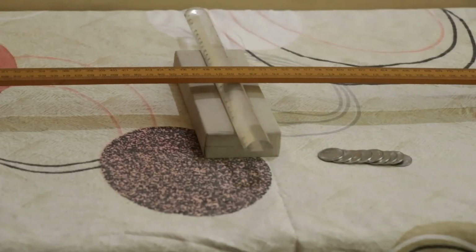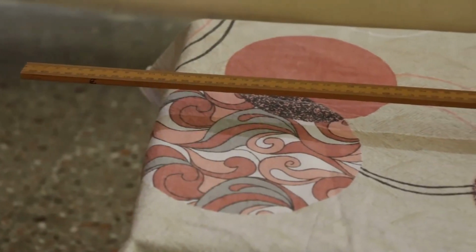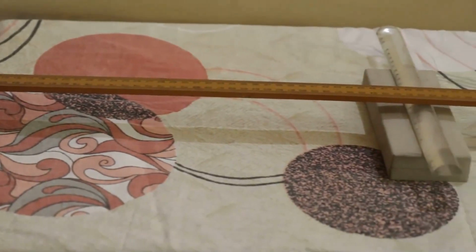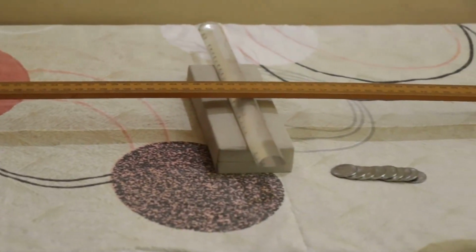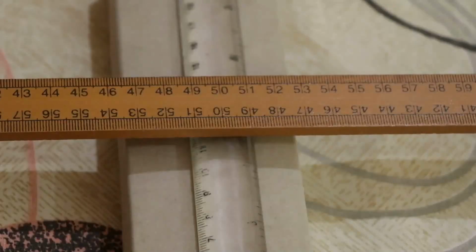Take a look. Look at the setup now. We have created one support, and on that support this meter scale is placed with its center resting on that support. That support is typically called a fulcrum. Take a look. This is 50 and the scale is exactly balanced on two sides.